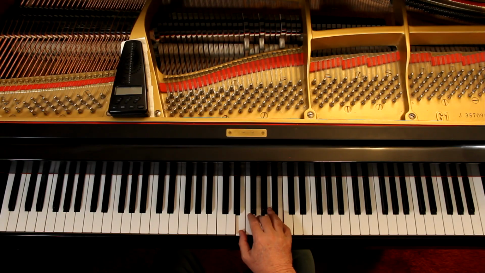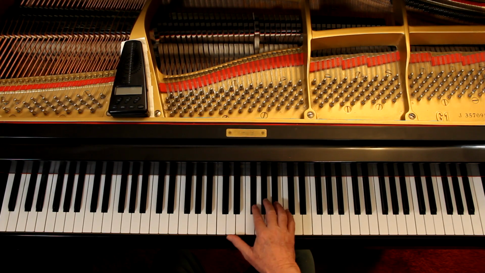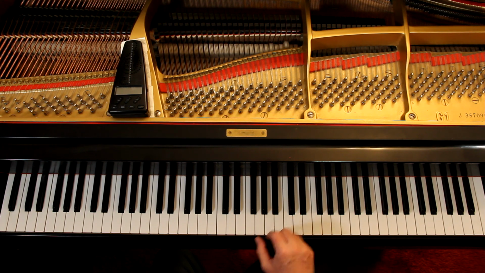If I'm in a major key, the tonic chord is major. If I'm in a minor key, the tonic chord is minor. So tonic is minor in E minor. And the subdominant, 1, 2, 3, 4, that's also minor here in E minor. If it were a major scale, the subdominant chord would be major.